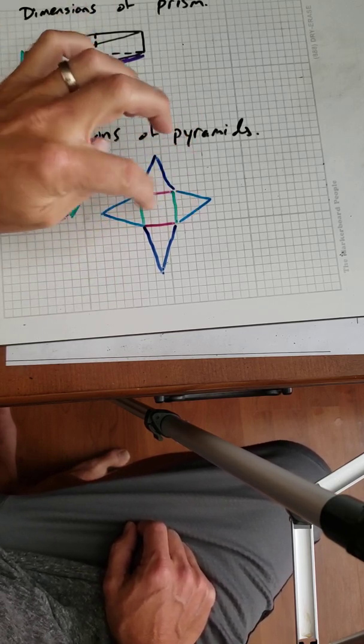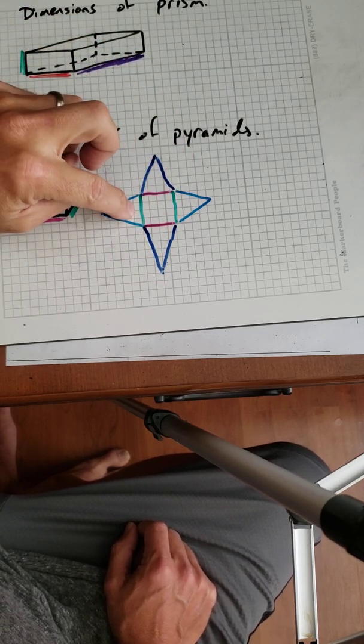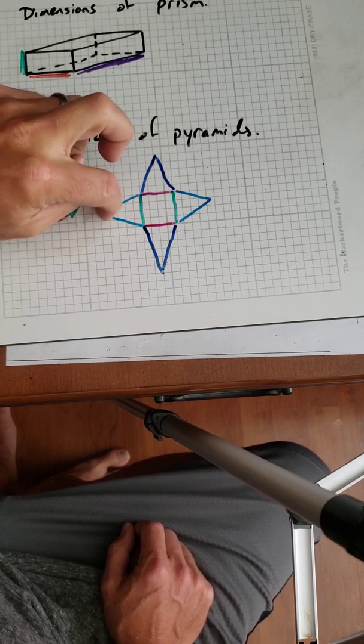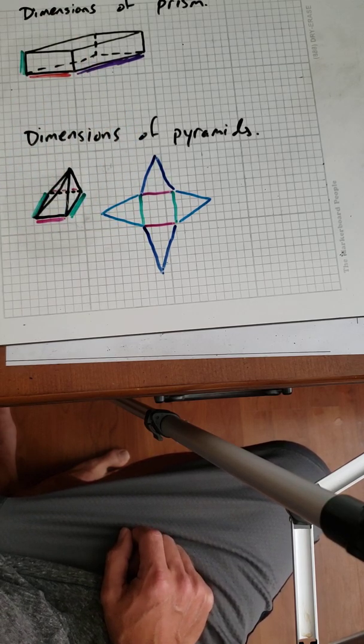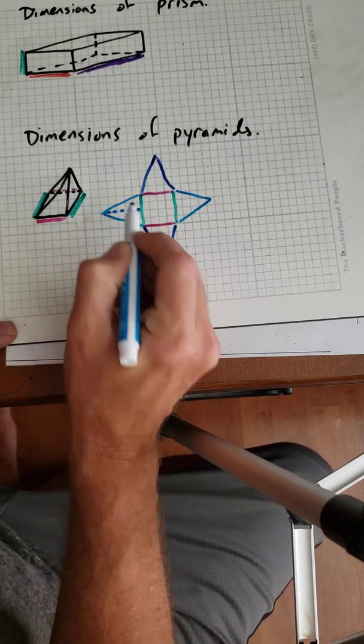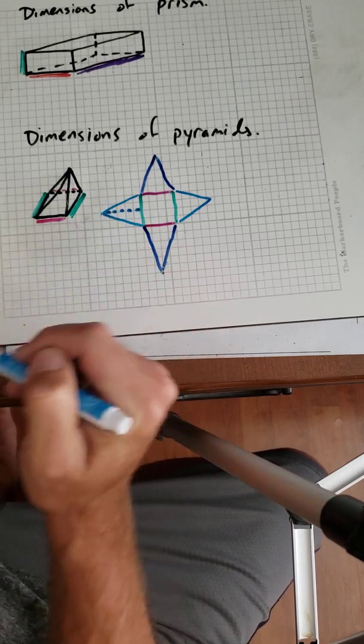How do I find the area of these triangles? Well, for this triangle, obviously I would need to know this base and then the height of that triangle. So I'd also need to know this distance from here to here. Okay, so I've got this base, yes, and then that height.